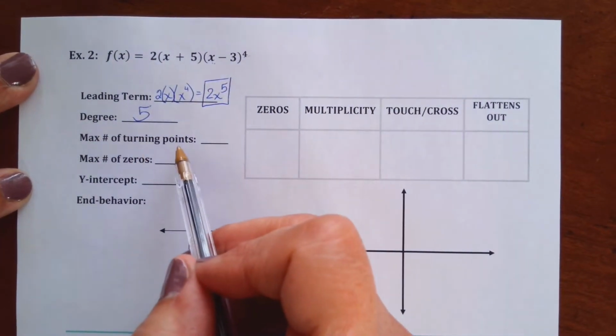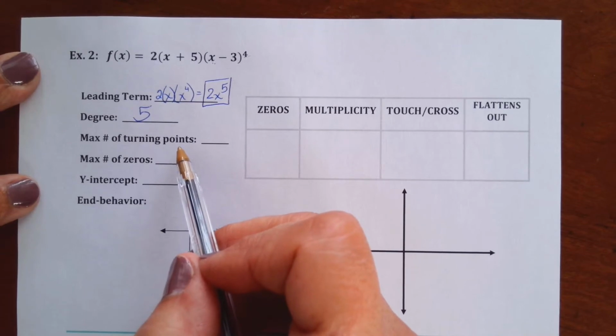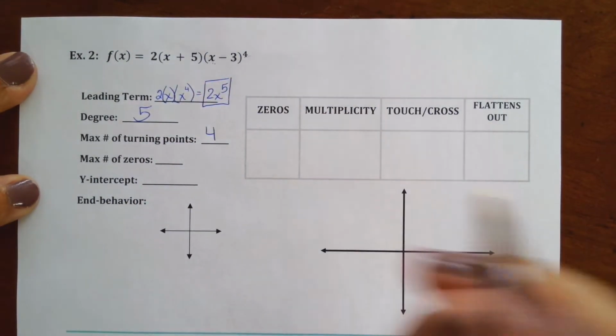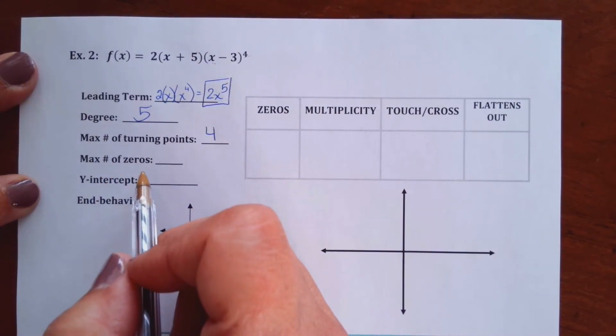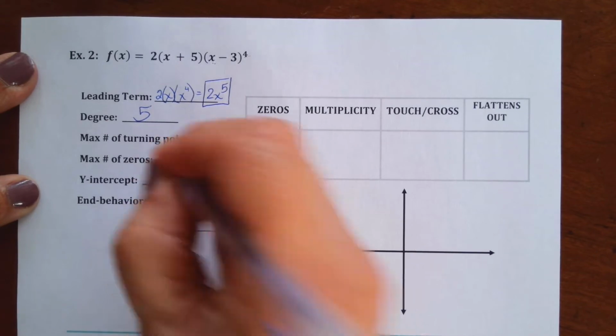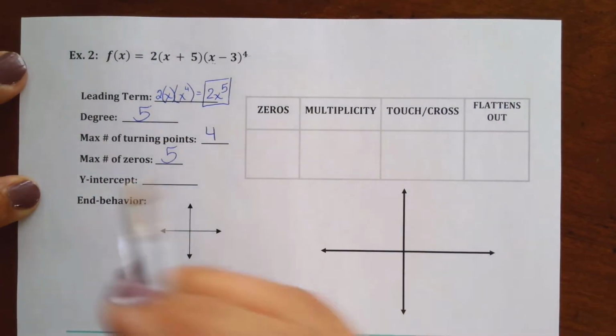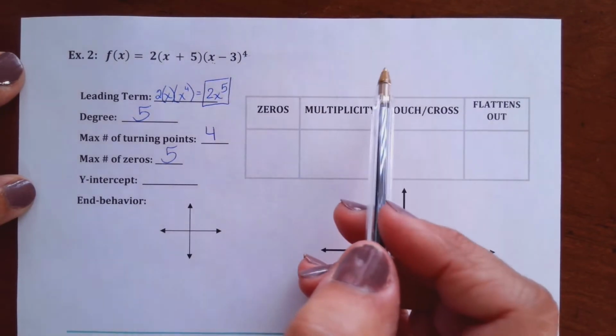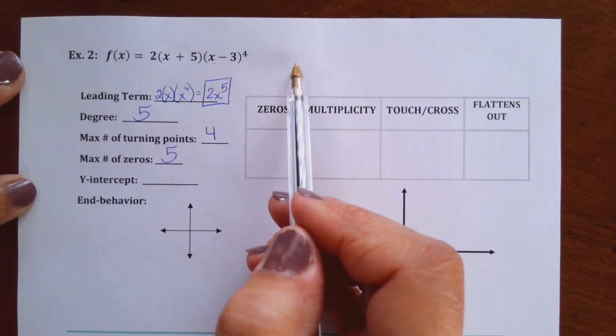The maximum number of turning points, remember, has to be 1 less than the degree, so that has to be 4. The maximum number of zeros can be whatever the degree is, so we could get 5 zeros. All right, now the y-intercept, you have to figure out, that would be the last term, the constant term.